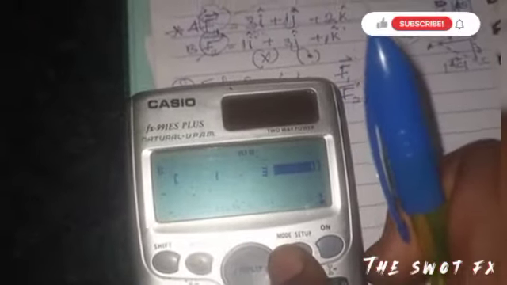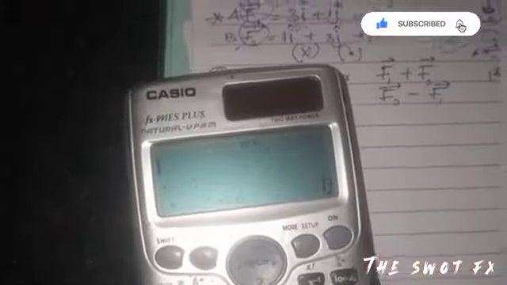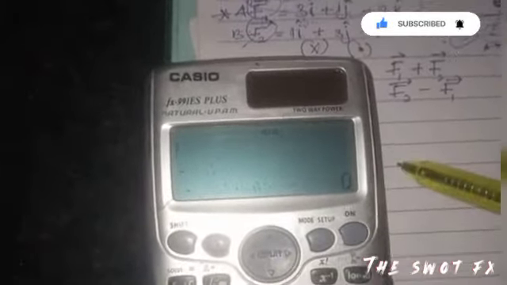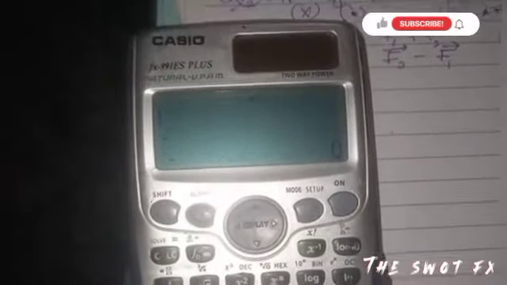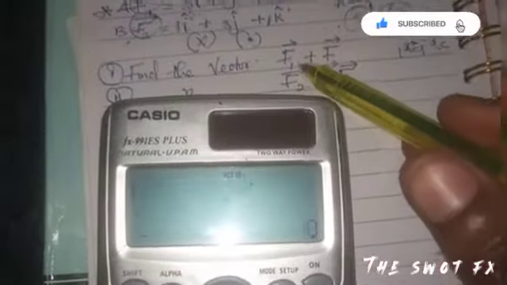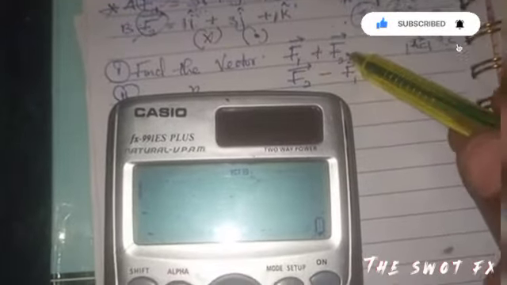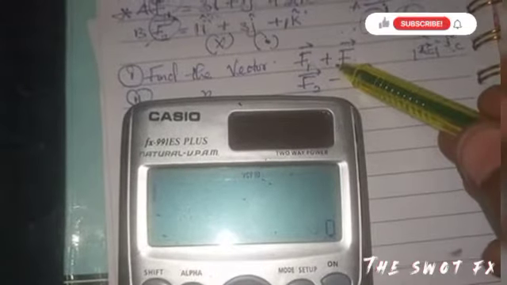So that's just it. So now when you are done inputting your questions, which is the last one now, then you can now press AC. So you've input A and B, which is F1 and F2. We've pressed AC. So what you need to do next now is, what is your question asking you to do? Your question is asking you to find A plus B. The question is F1 plus F2. Are you getting me now?